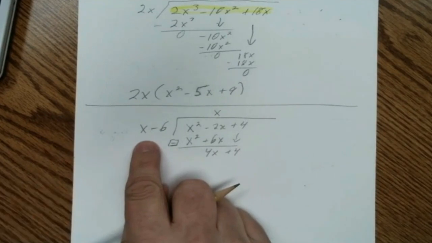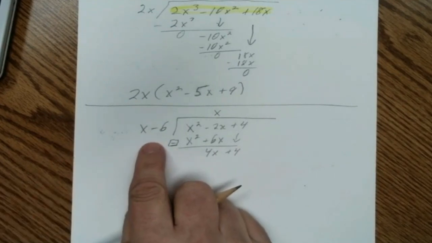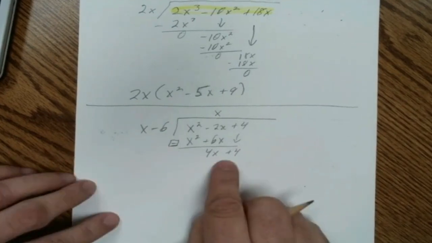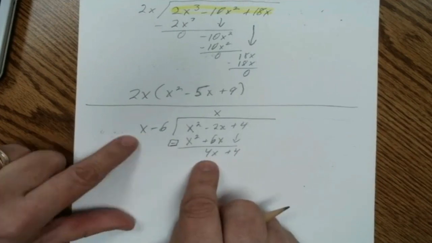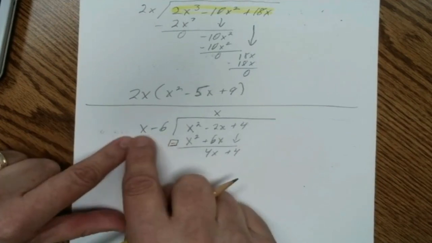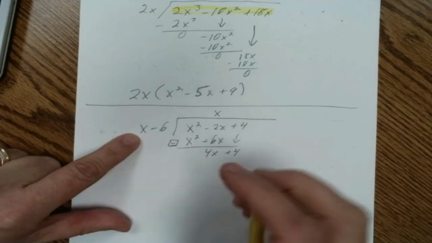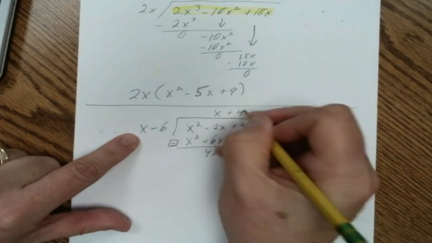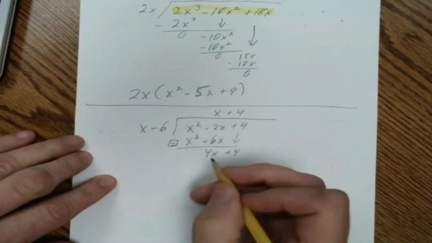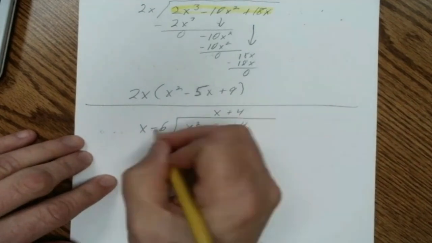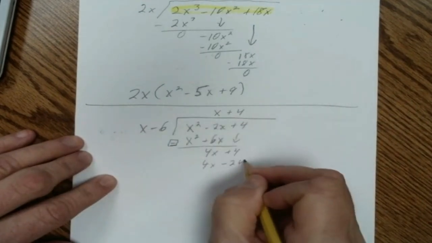How many times does x minus 6 go into 4x minus 4? So you just go based on the first term. We don't look at the 6. We only look at the first term. x goes into 4x 4 times. So multiply that, 4x. Negative 6 times 4 is negative 24.